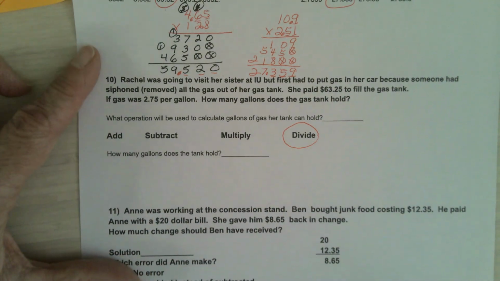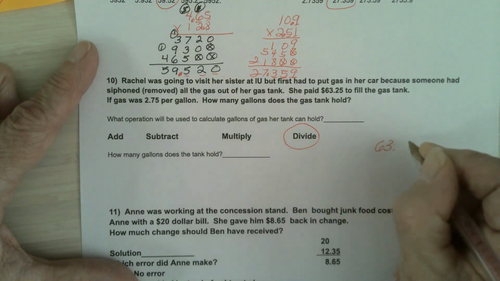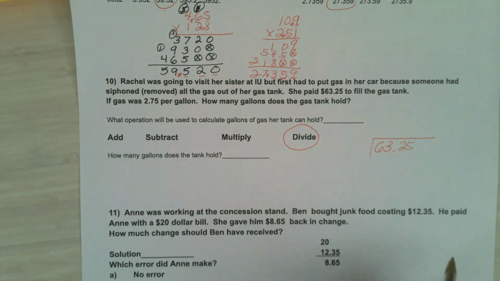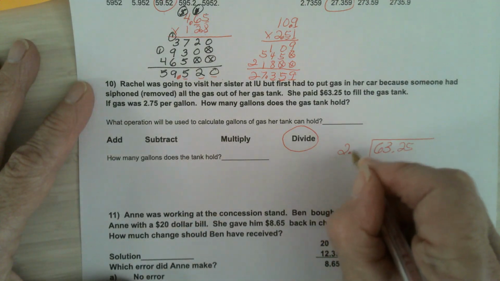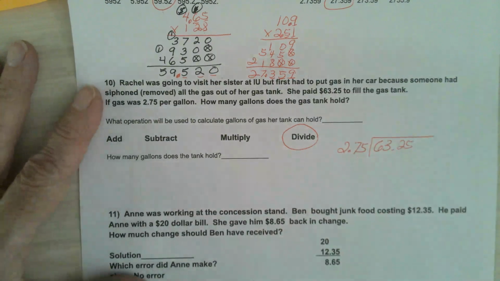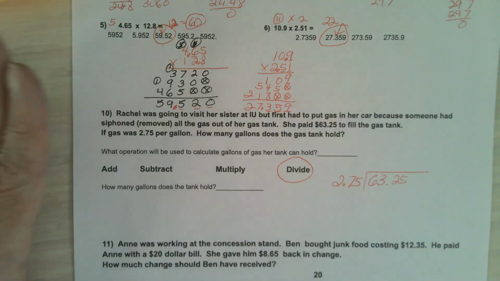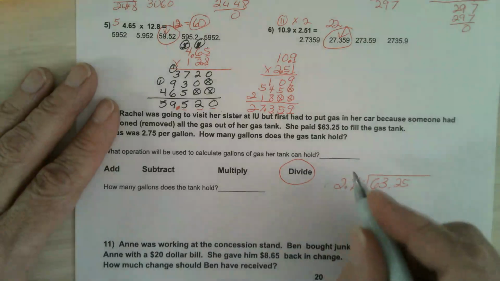Now this is where you take. How much money was it? $63.25. And it's $2.75 a gallon. Now we're going to divide. Show your division work on your test so that you can get points for at least showing that you put the right number in the box.